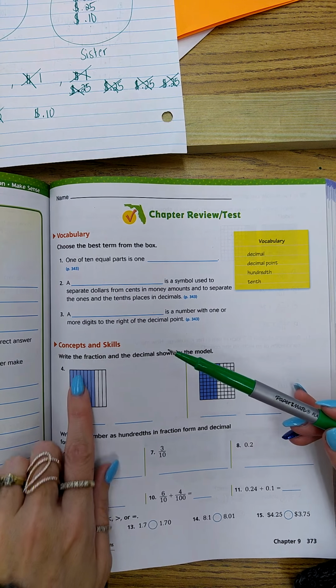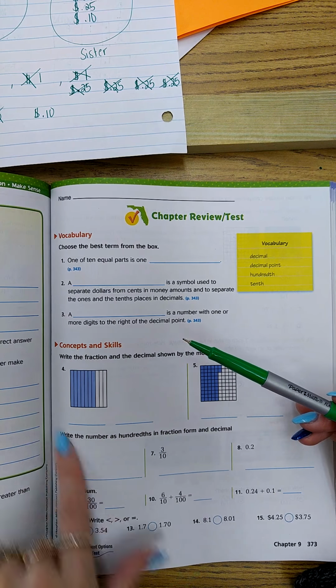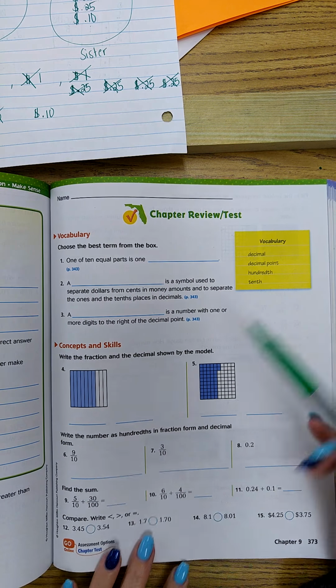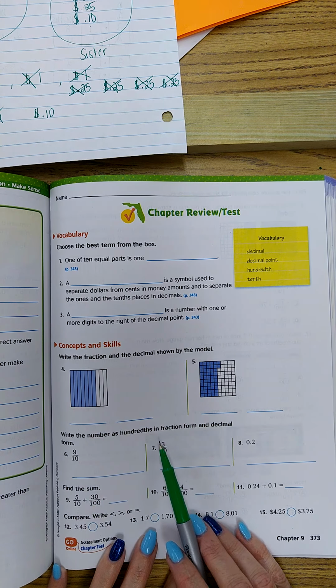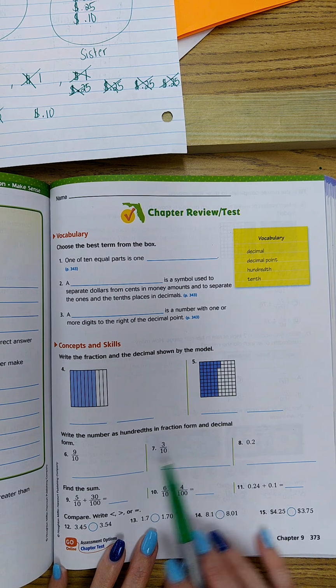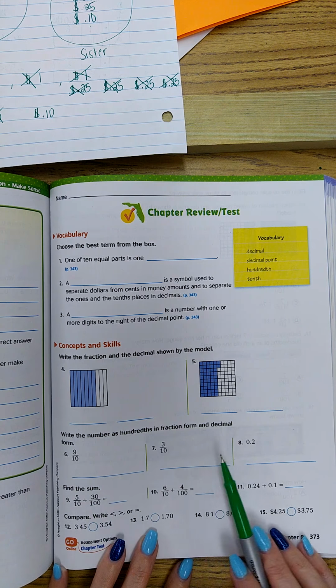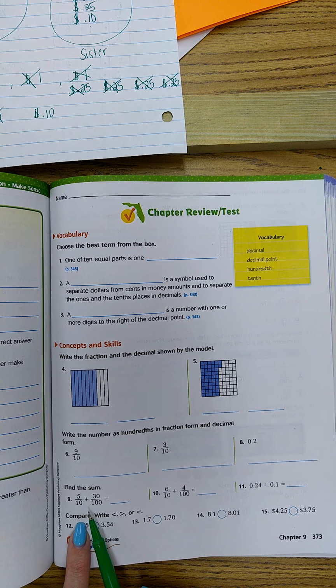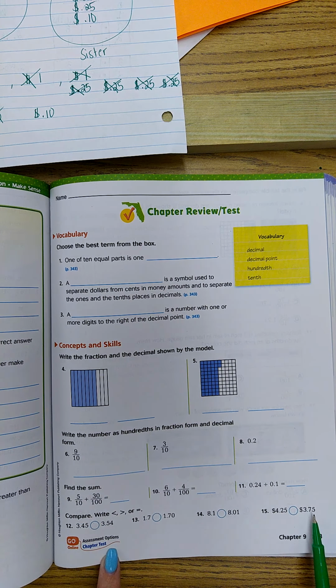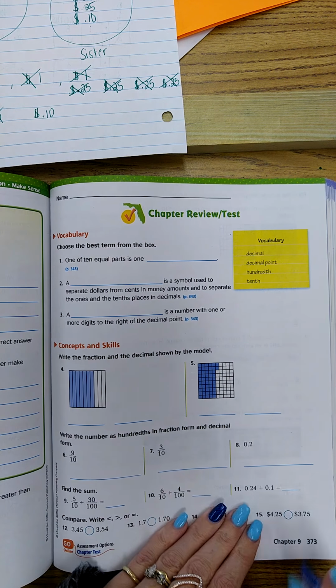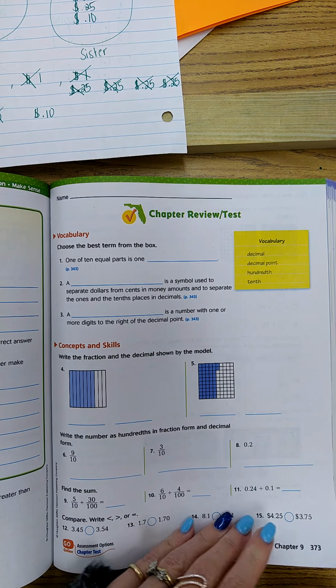There is creating the fraction and decimal shown by the model. So here's a tenth, here's a hundredth. Write the number as hundredths in fraction form and decimal form. So you need to turn it into a hundredth and then write it as a decimal. Here's find the sum. Here's comparing with symbols. So this is page 373.